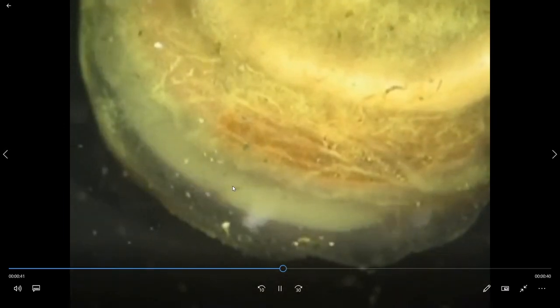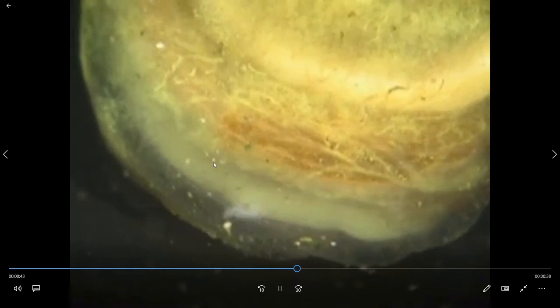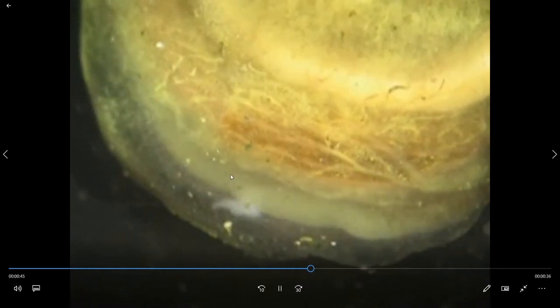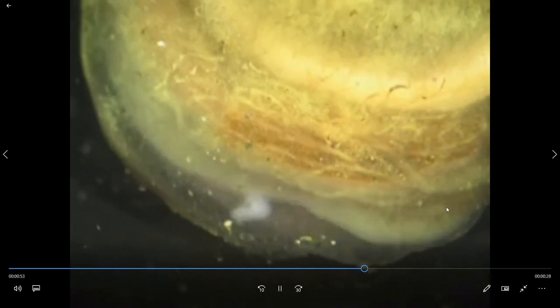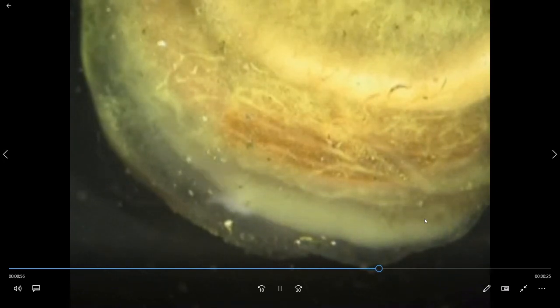Now you can see the heart pumping from right to left. Here we see the same happening. The blood is being circulated from right to left. Then circulation comes to a stop and starts again, but now in the opposite direction.